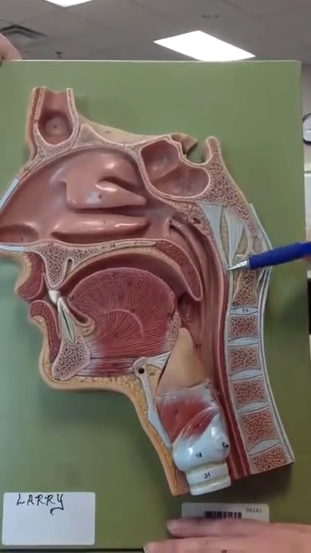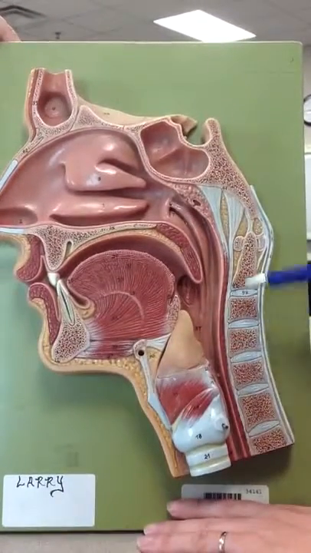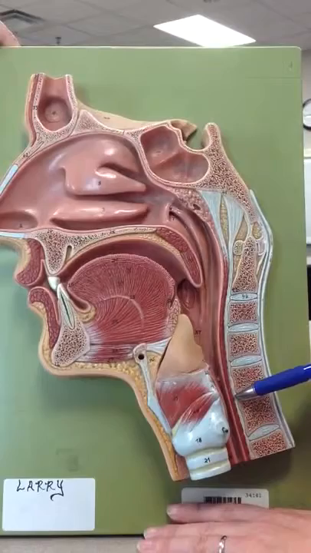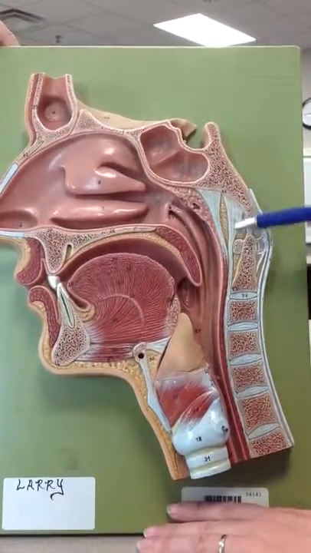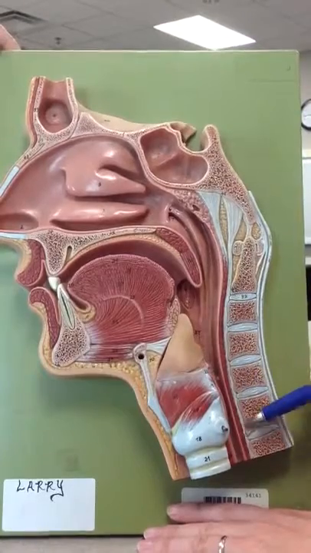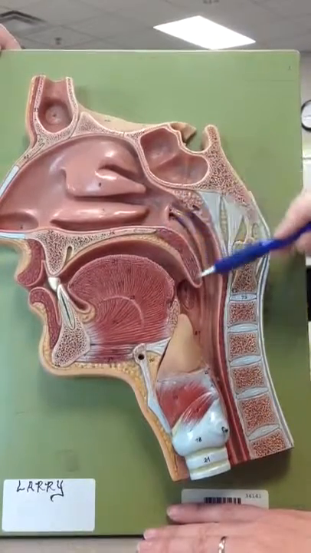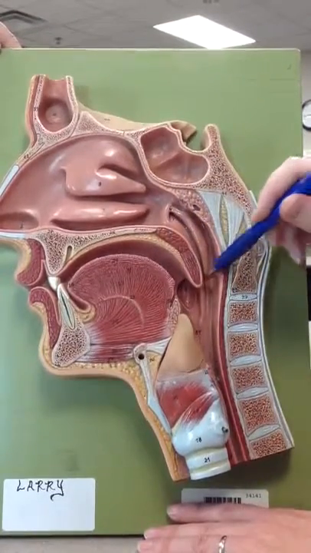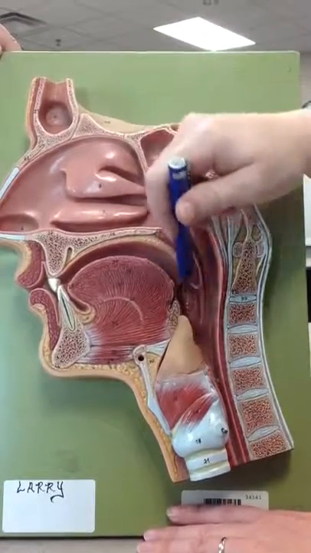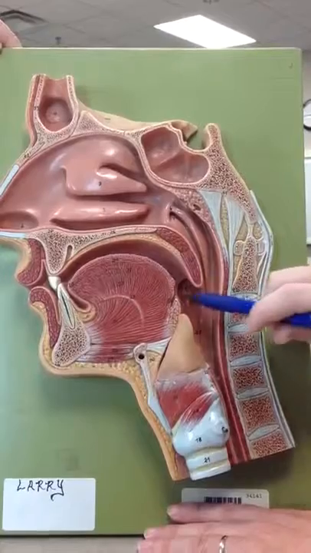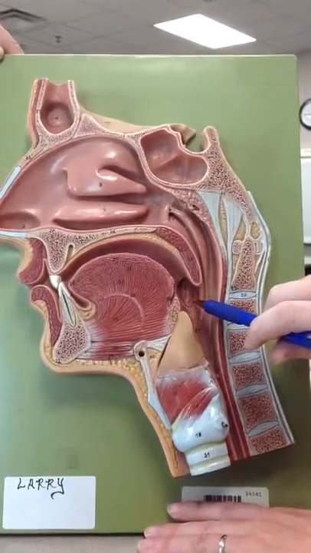As we come down, this is the pharyngeal constrictor muscles. The superior, middle, and inferior pharyngeal constrictors are all innervated by vagus. They're just in front of the anterior longitudinal ligament. As we move down here to the palate, we have palatopharyngeus and palatoglossus, both innervated by vagus, and they're on either side of the palatine tonsil.